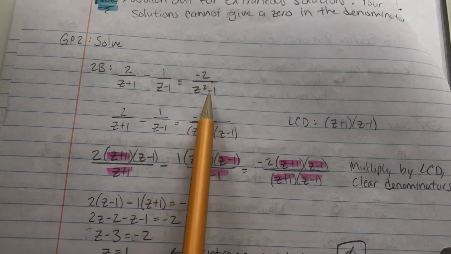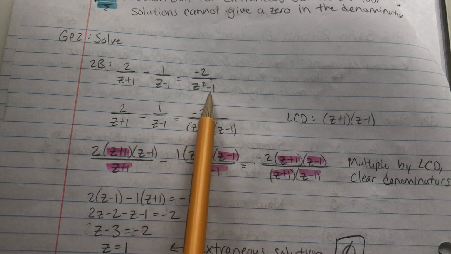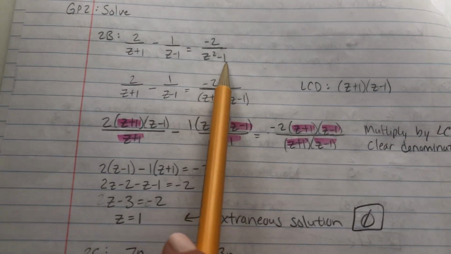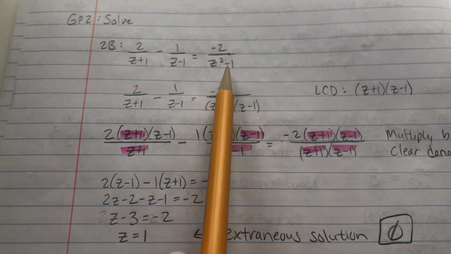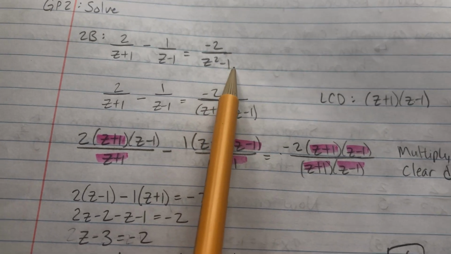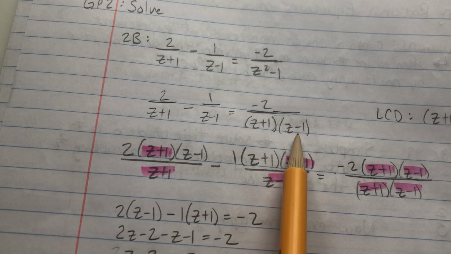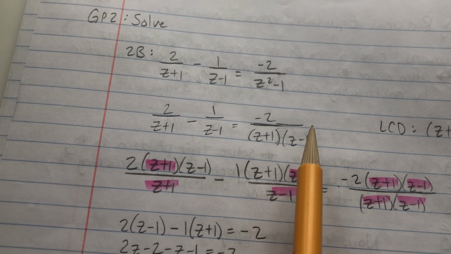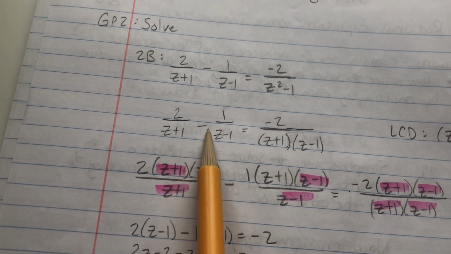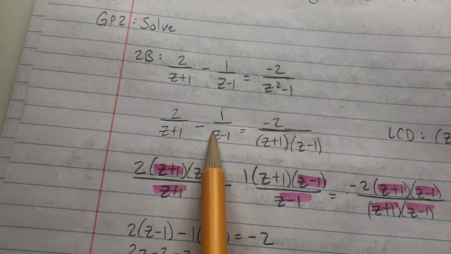So instead, we're going to approach this a lot like the beginning of the chapter, where we want to first start by factoring. All that we have to factor here is the denominator of our third fraction, and that's a difference of 2 squares, so z plus 1, z minus 1. Now, in order to add or subtract, we have to have common denominators.